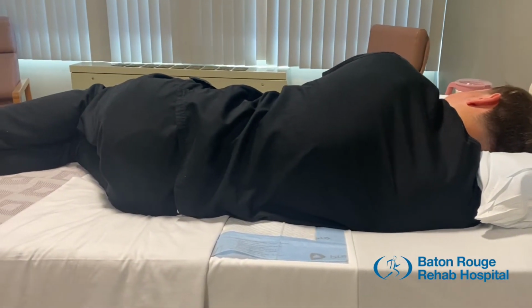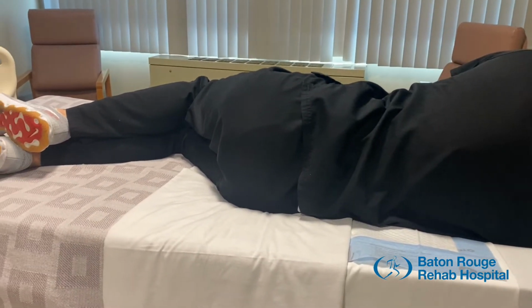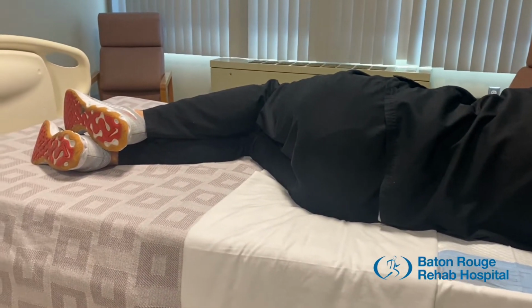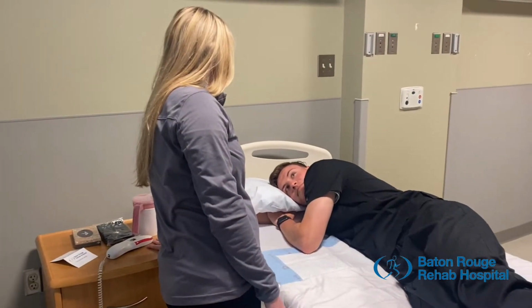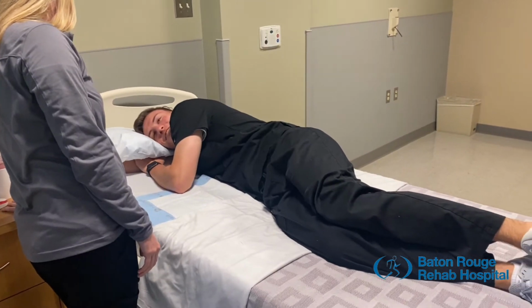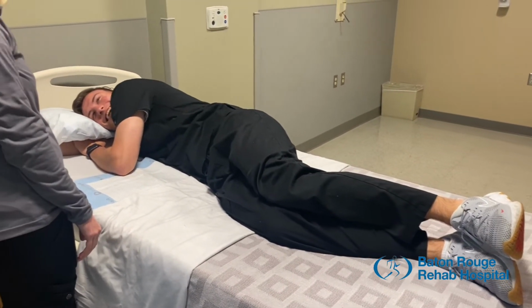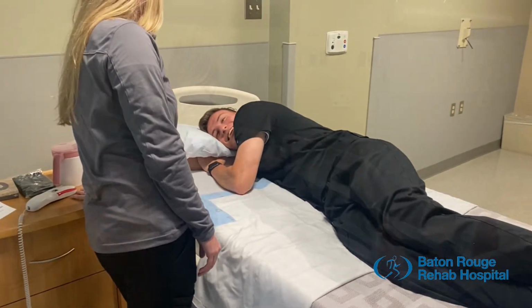Other high-risk areas include the back of the head, shoulder blades, elbows, spine, hip bones, knees, and ankle bones. When patients lie in positions that put pressure on these surfaces for an extended period of time, the bones can compress the capillaries and eventually lead to ischemia or reduction of blood flow in the blood vessels.